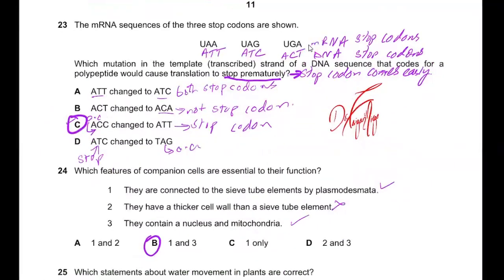The mRNA sequences of the three stop codons are shown to you: UAA, UAG, UGA. Whenever you get these kind of codons, you know that it says it's mRNA sequence. So these are the mRNA stop codons. Right away, make DNA stop codons out of it. So UAA will have ATT, UAG will have ATC, UGA will have ACT. These are the DNA stop codons made using complementary base pairing from mRNA stop codons.